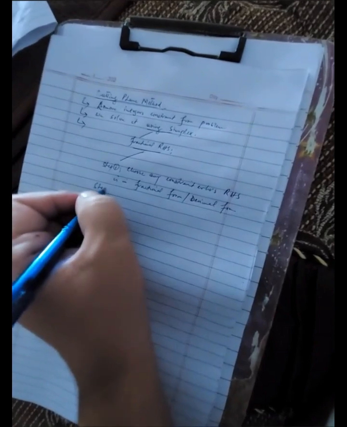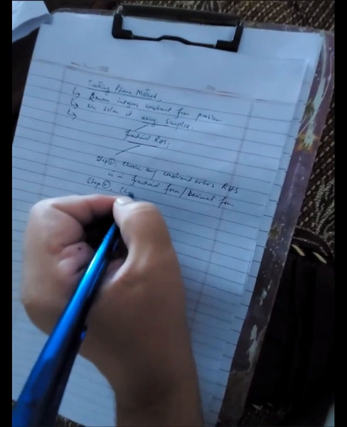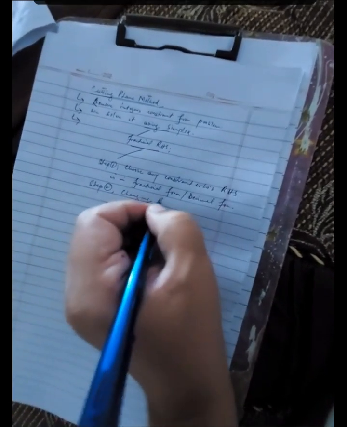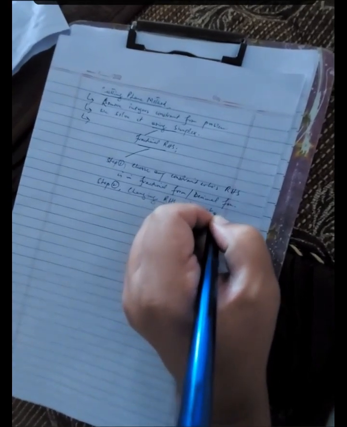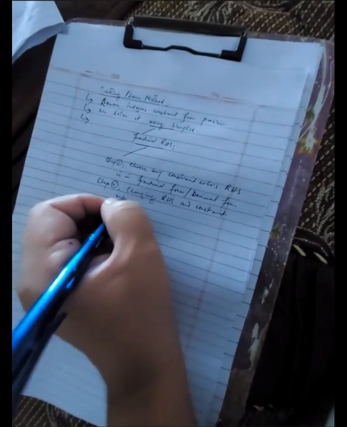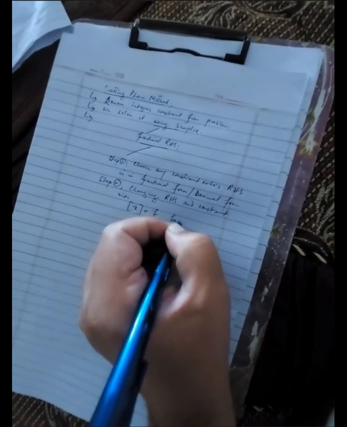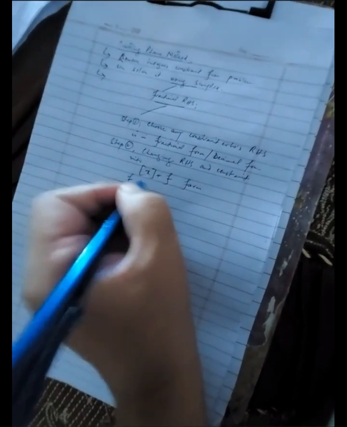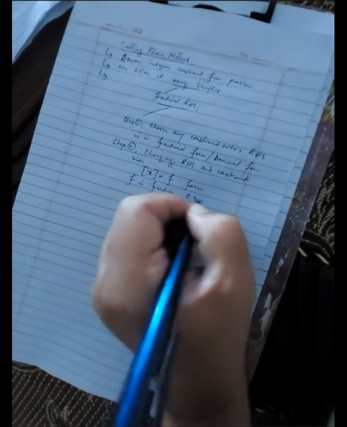Step two is changing the right hand side and constraint into x plus f form, where f is a fraction somewhere between 0 and 1.